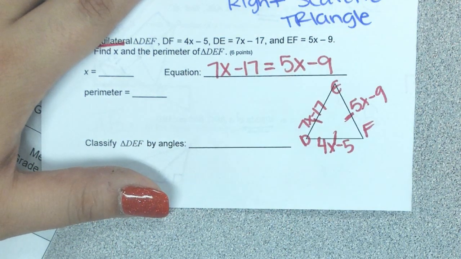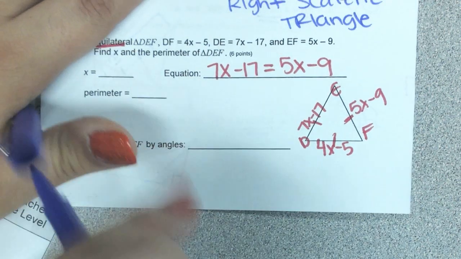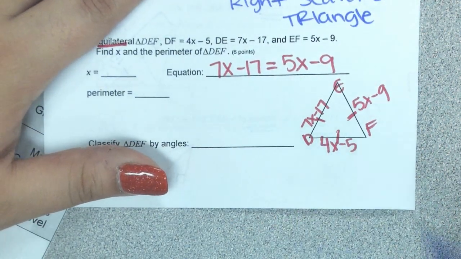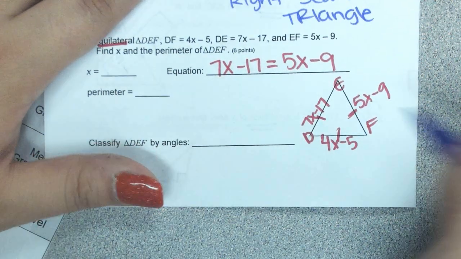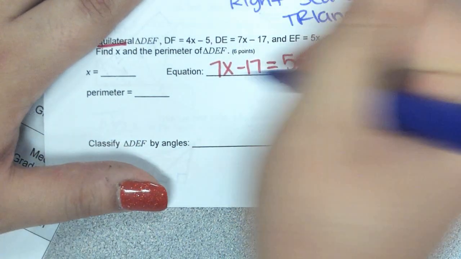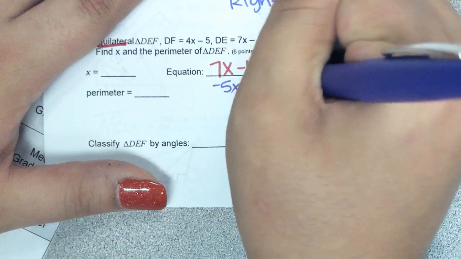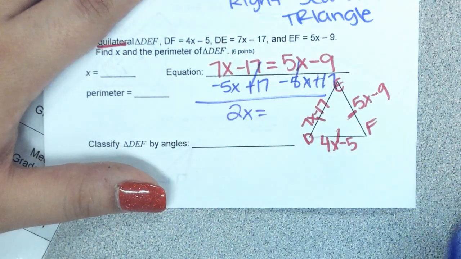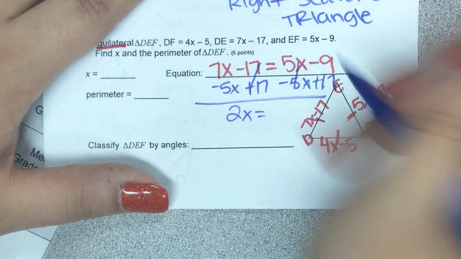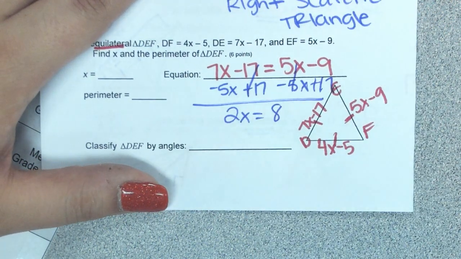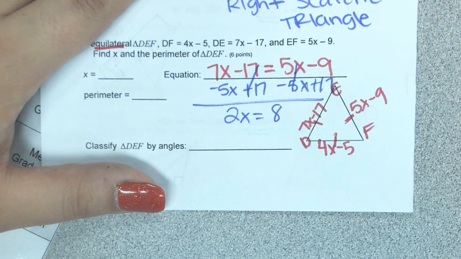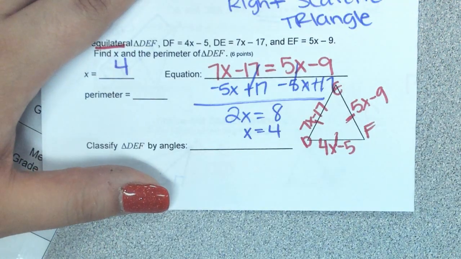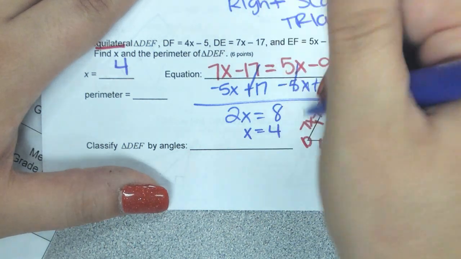Does that make sense? Yes? No? Maybe so? Okay, so I chose those 2. You can choose these 2. It doesn't matter. To find x, you just need to set 2 of them equal to each other. So now I'm going to solve. And I get 2x equals 8. Okay, so from there, what does x equal? 4. So then I can plug it in to get my perimeter.